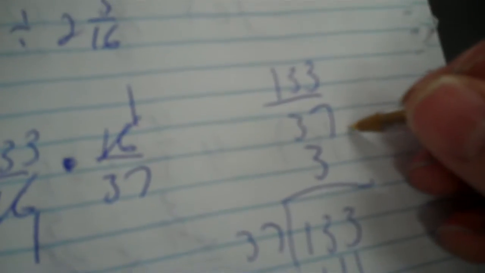Well, the 16s can go bye-bye. I have 133 over 37. 37 into 133, that's kind of a tough one. We'll try 3, 9. Good guess. Okay, so 3, so that's 111. That's going to be 22. Nothing, so that's your remainder, so it's 3 and 22/37.